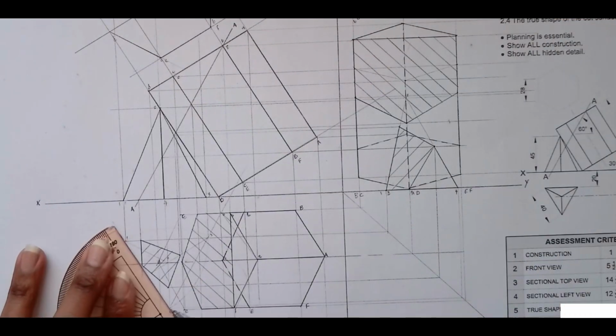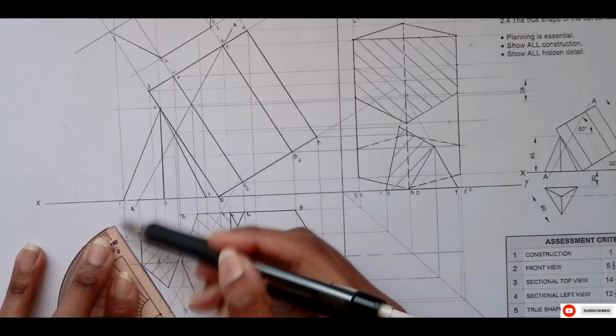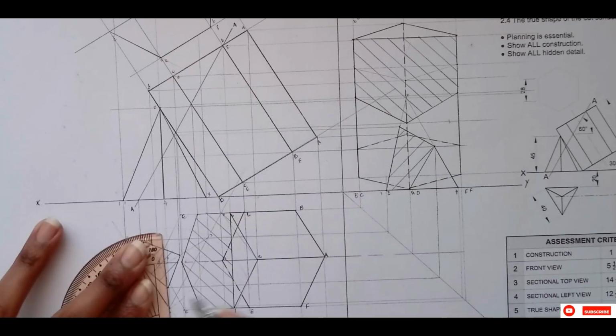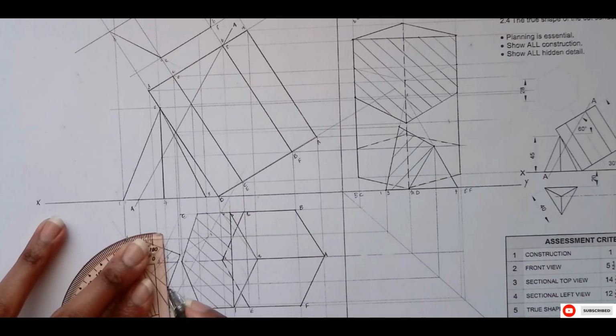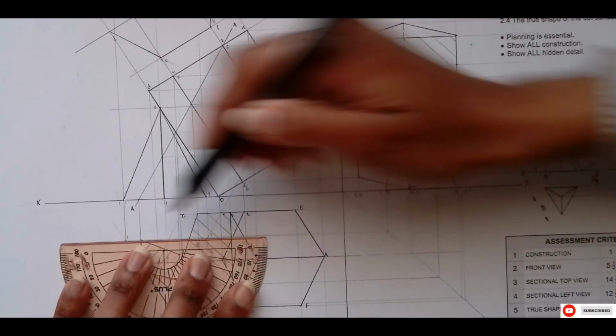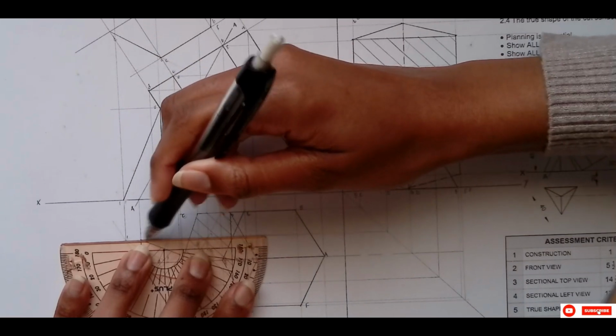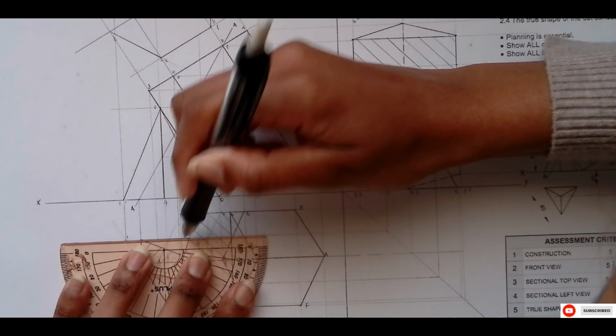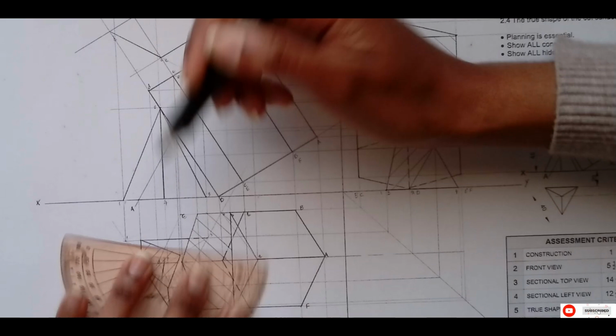Prism, and for the pyramid, I will need to outline the outer parts first, because this part is completely off. That's why I'm just starting here. The top, then up until here, outline, then hidden detail.